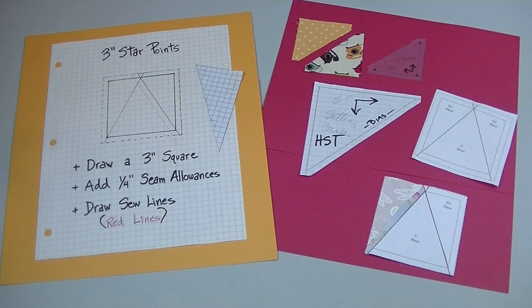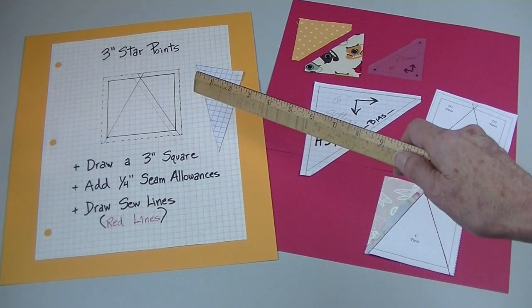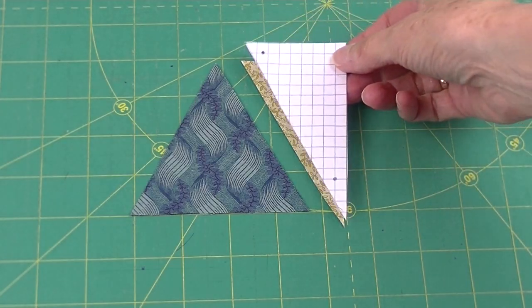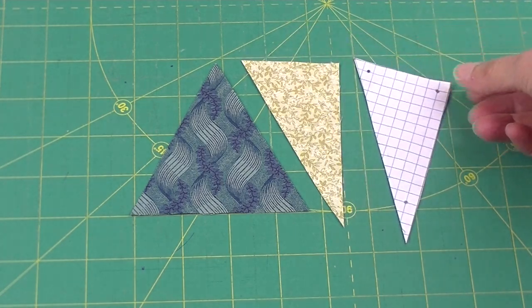As a matter of fact, whenever I start a big project using a new technique, I always draw out the block or section that's new and I make templates. This way I can double check my cutting and sewing.